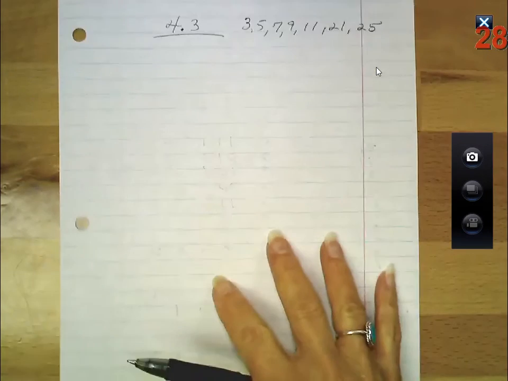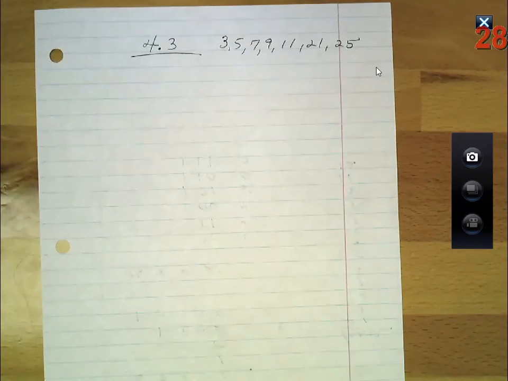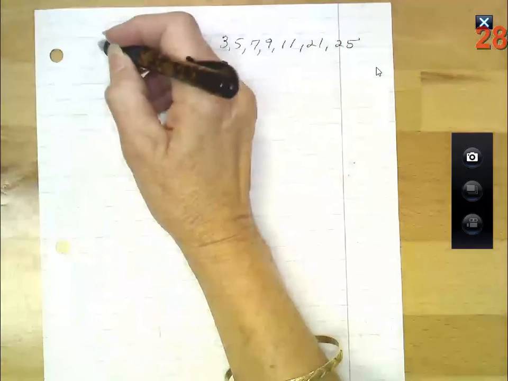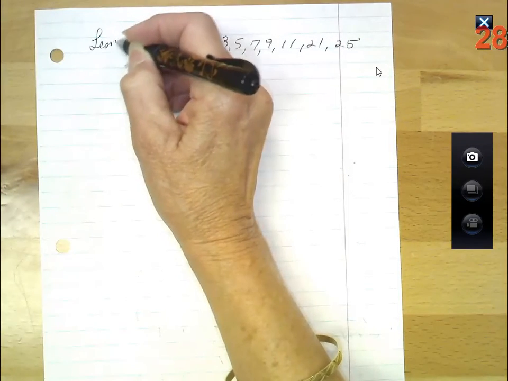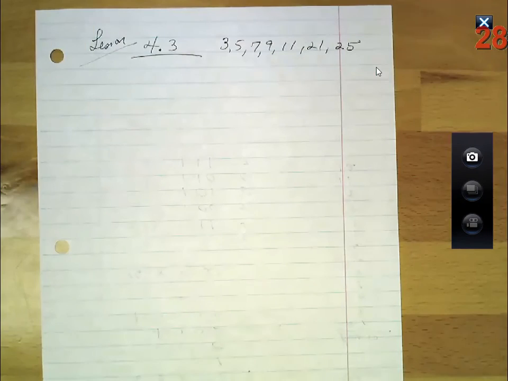When you finish, then do these problems. This is on set 4-3. And check them in the back, see if you got them right.